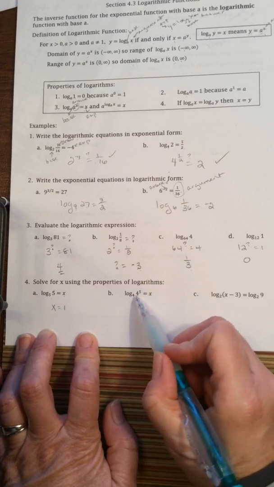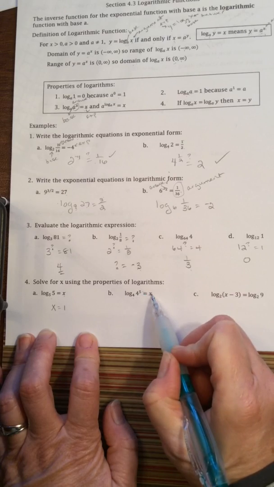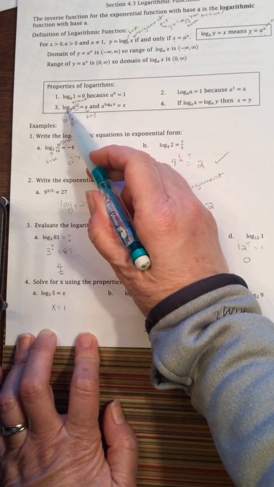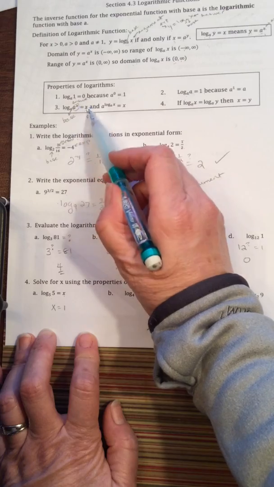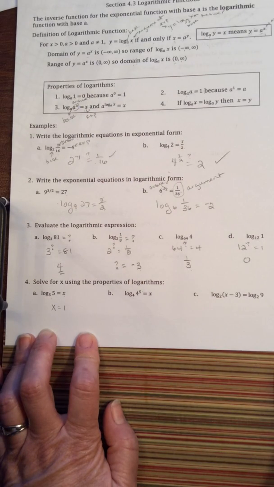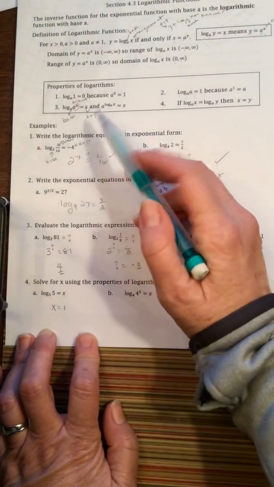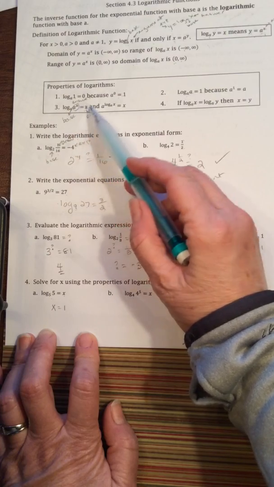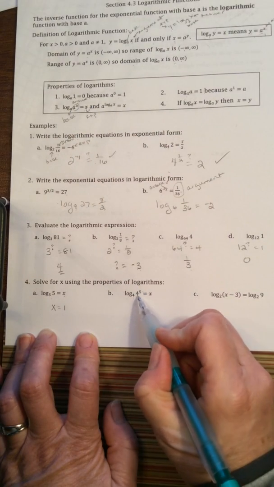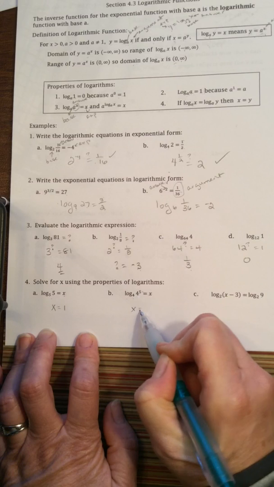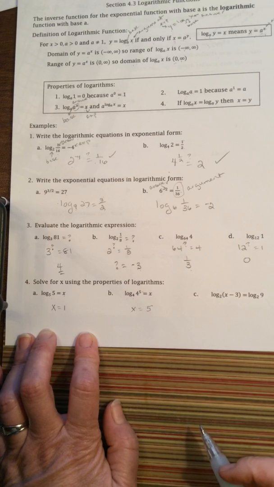The log base 4 of 4 to the 5th equals x. Well, we have a property here. The log base a of a to the x equals x. So the log base a of a to the x equals x. The log base 4 of 4 to the 5th equals x. That means x has to equal 5.